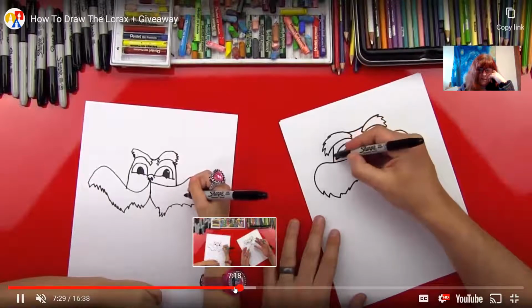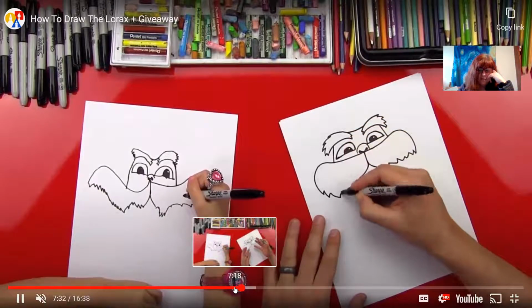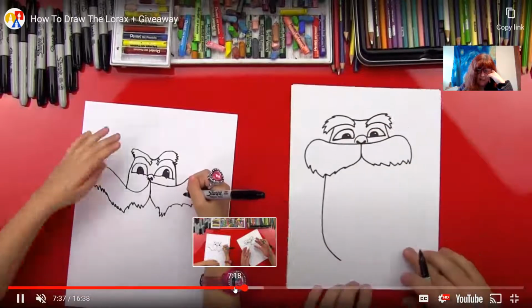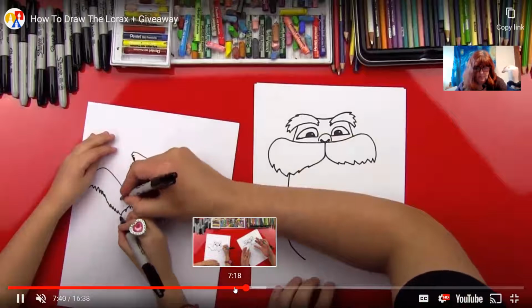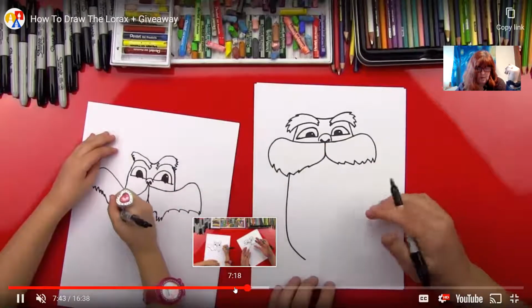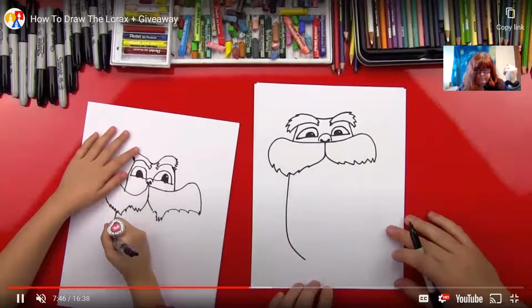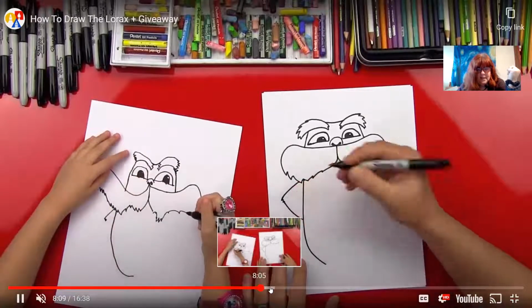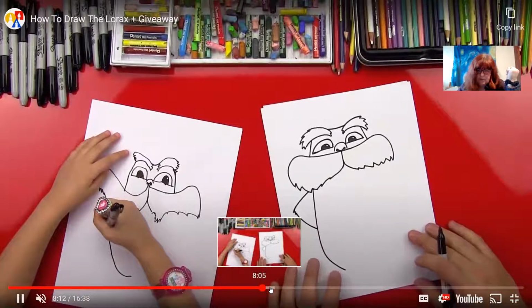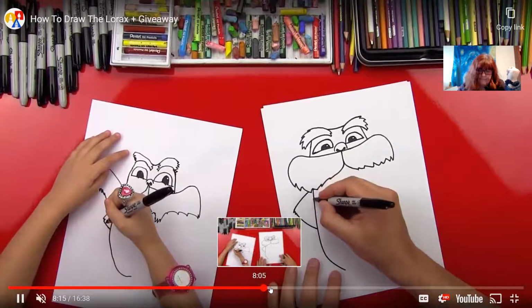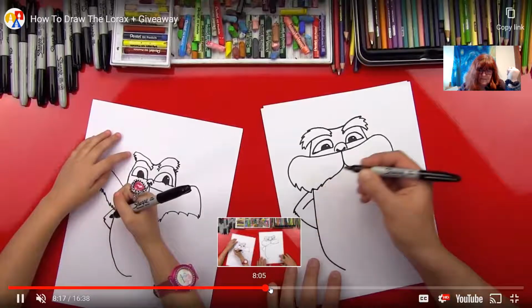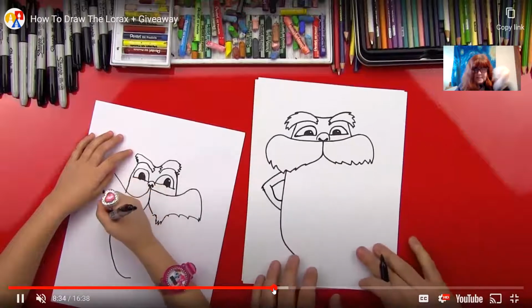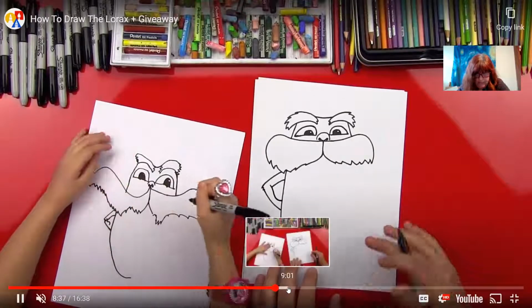Now his body. Follow the line as if it goes through the mustache. And this is part of the side of his body. And he's kind of roundish. He's not very long. He's kind of got a round body, like an animal. This is his elbow, which is like an L shape. So he's got that tucked behind him because he's upset about the truffula trees.